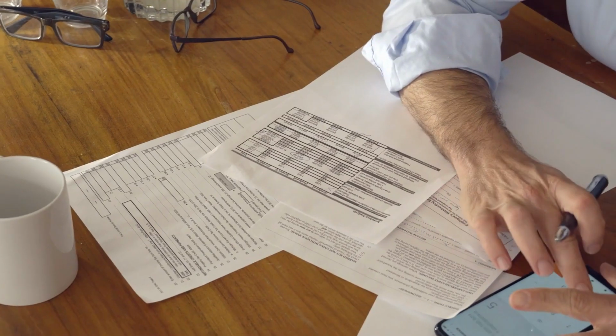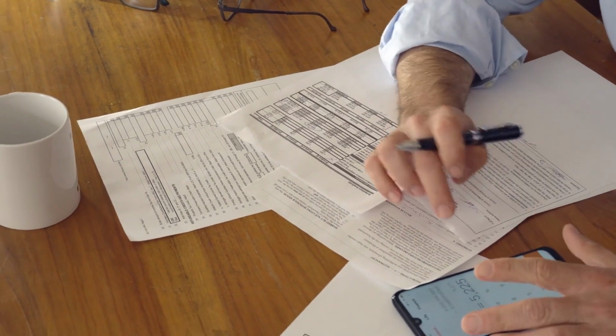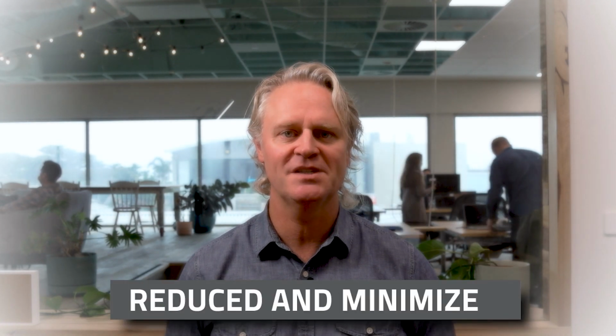An accountant's 5-step method to maximise business tax savings this financial year with tax planning for your small business. Tax planning is the process of organising your business's affairs so that, as far as legally or commercially possible, your business income tax liabilities are reduced and minimised.